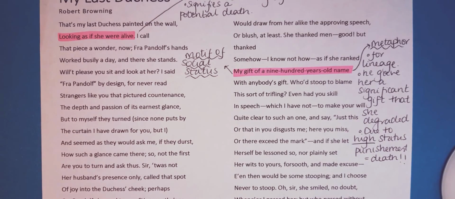So I think that this quote is one of the most key quotes in this whole poem, because it's linking to social status, it's linking to the Victorian society, it's linking to all of the things that we said at the beginning. So women had no rights, the upper class had more privileges, and the reputation was your social status. And because of how high the Duke's social status is, the only punishment his wife would get was death.